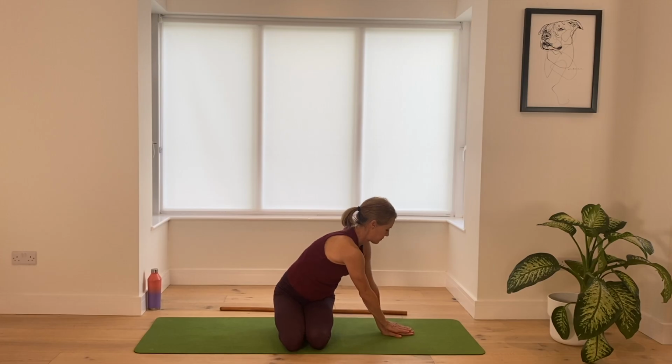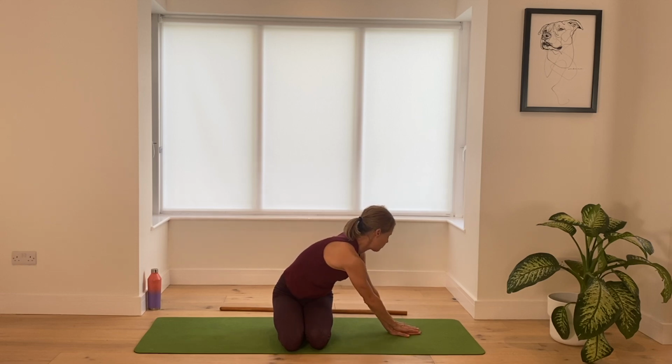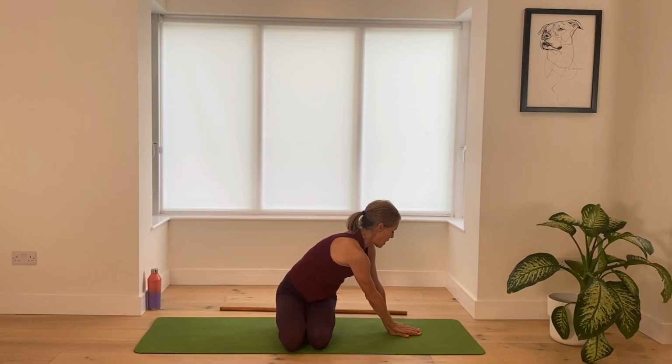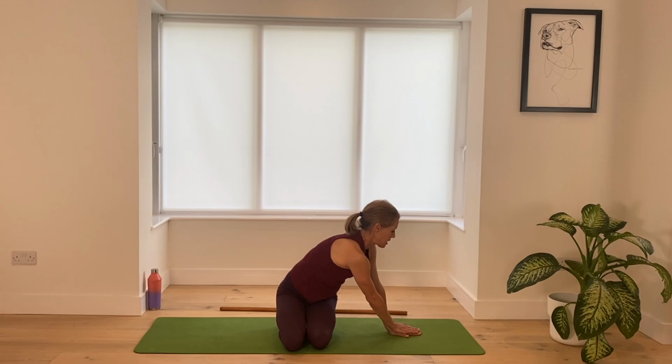Breathing in. Nice and slow. Exhale, and push into that rotation. So really drop the rib cage down as you twist. Breathing in and exhale. Keep going, breathing in and exhale. Let's do another 2, breathing in and exhale. The last one, and exhale.